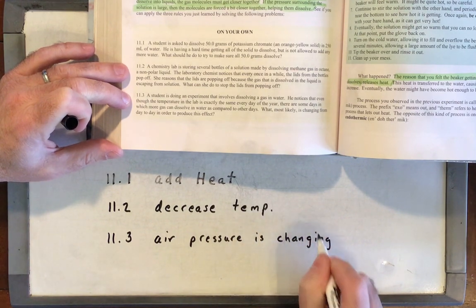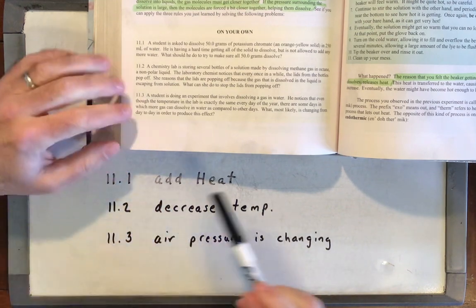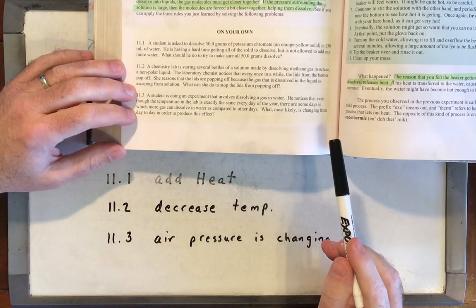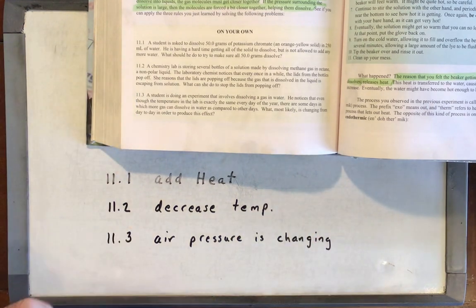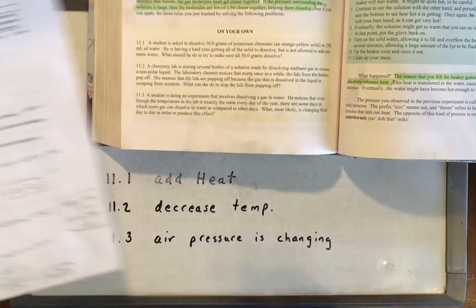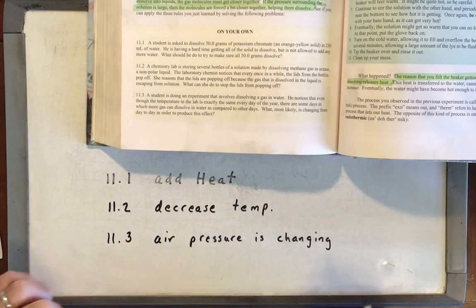So on a day where you have higher pressure, more gas will dissolve. On a day where you have lower pressure, less gas will dissolve. All right. So that takes care of 11.1 to 11.3.